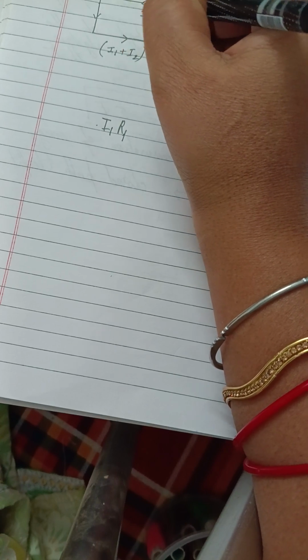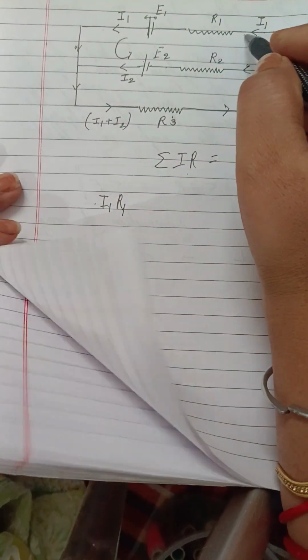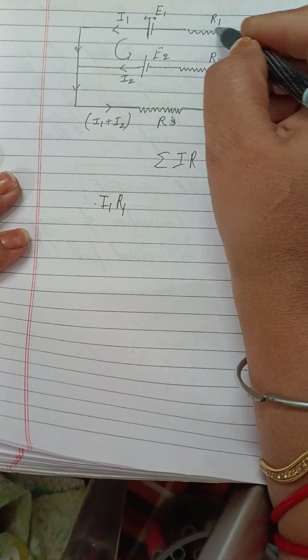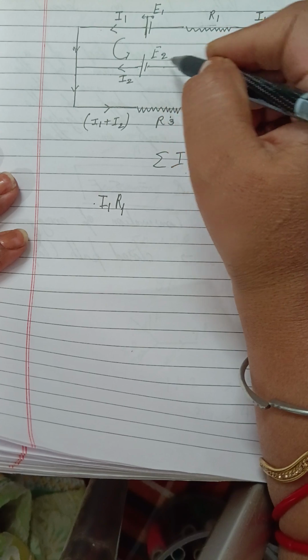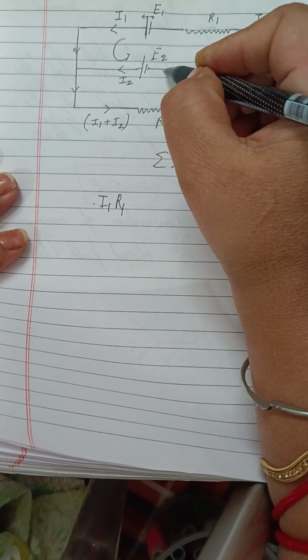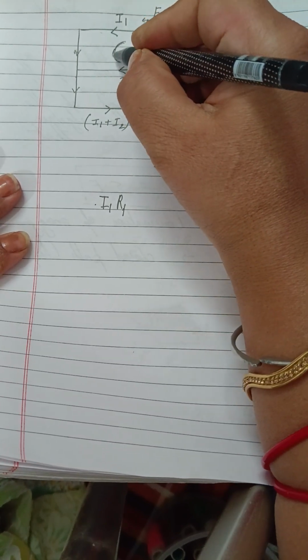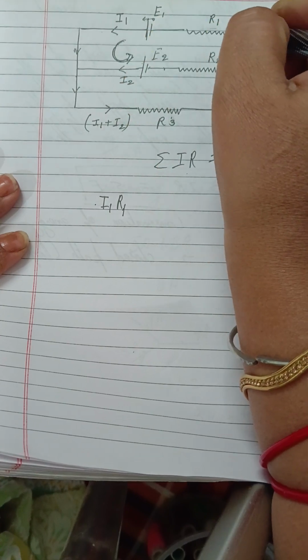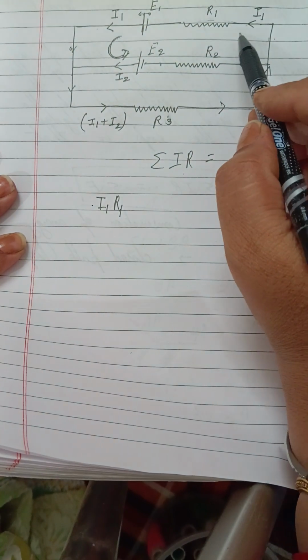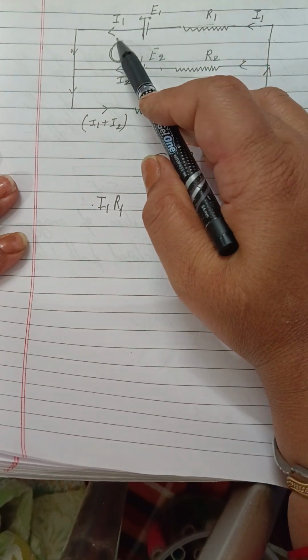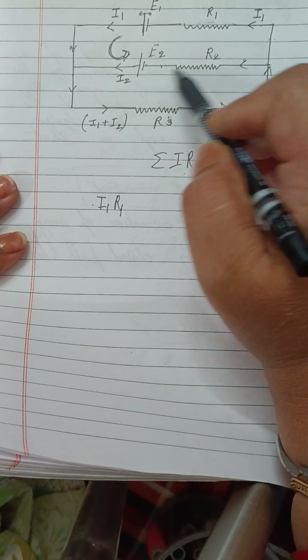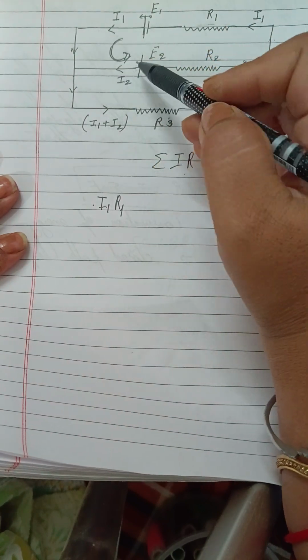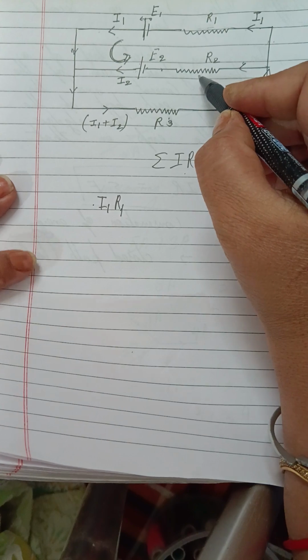Its direction is the current moving like this, and when it is coming in this path, the direction is opposite. You can see the arrow mark. Now it is opposite, because the current is coming from this side, but from this side the current is opposite. So what happened?